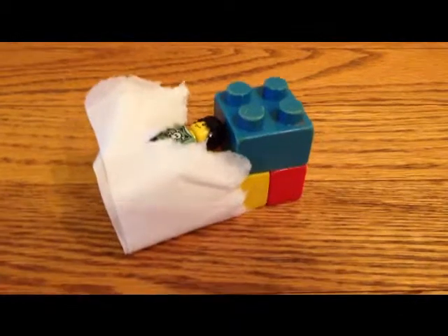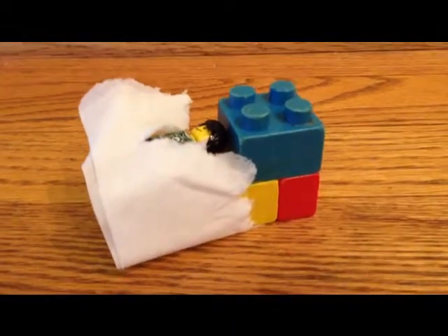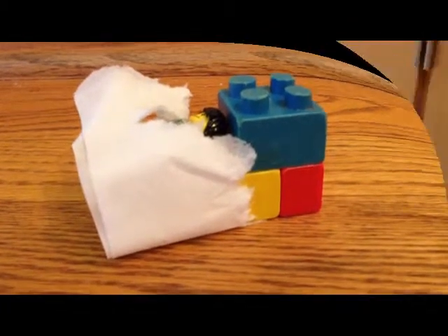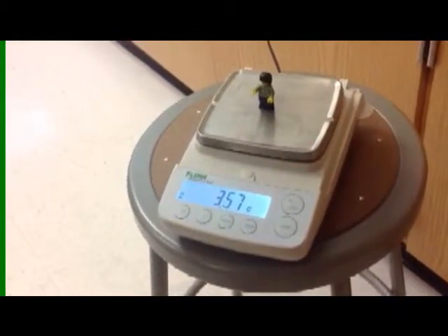This is Lego Man. He is just waking up. Today is a very special day. Lego Man will be taking his driving test to get his driving license. Lego Man needs to know what his mass is for his driver's license.